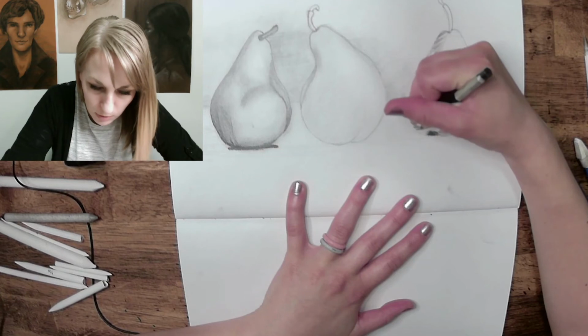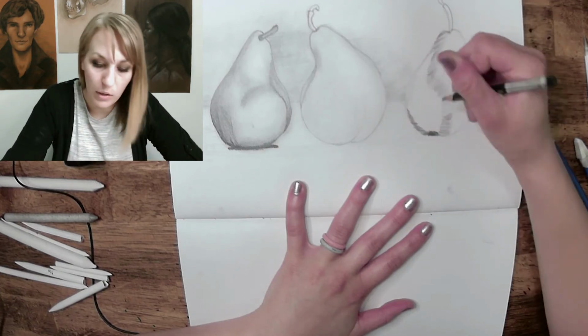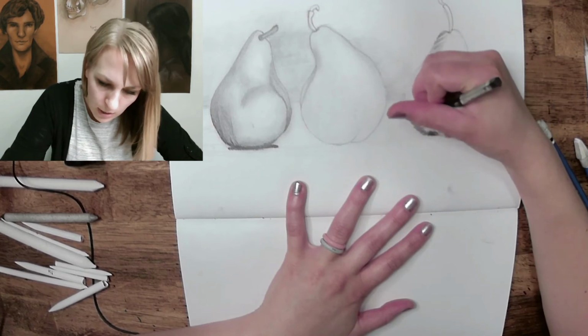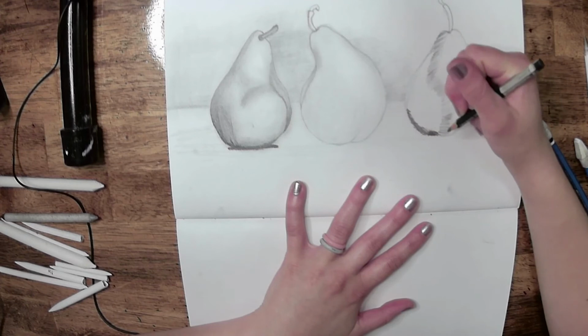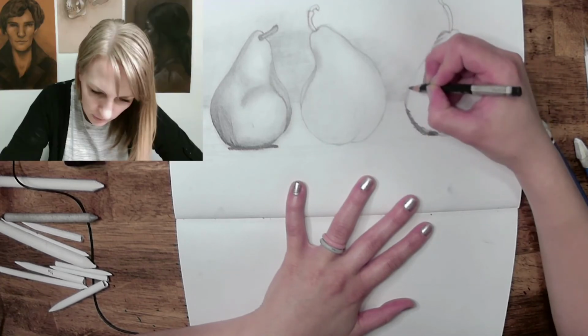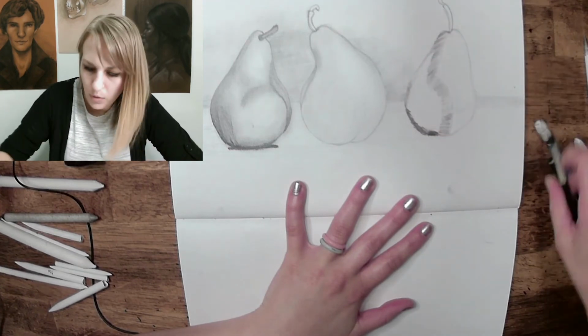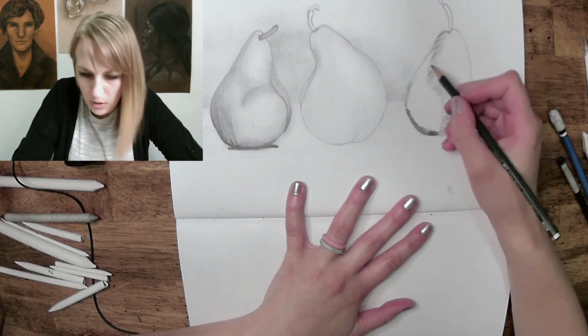But I still want there to be distinct lines. The most important thing when we're cross-hatching is that we don't scribble. We are lifting the pencil in between each stroke. This is a little lighter over here, so I might level that out a little bit. We're going to come back in with our 4B and continue going down.